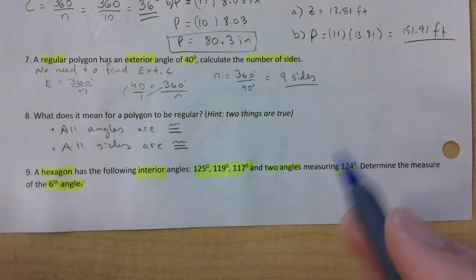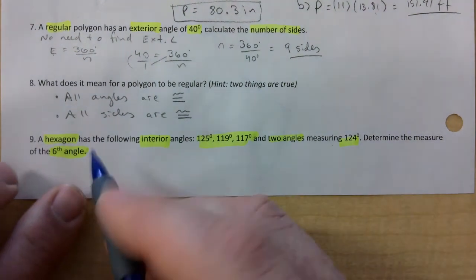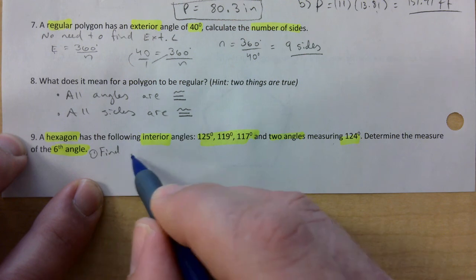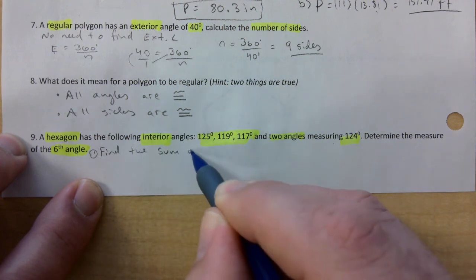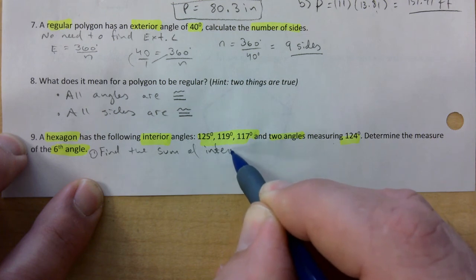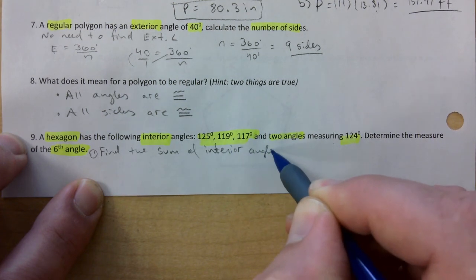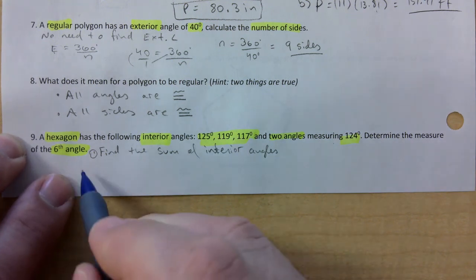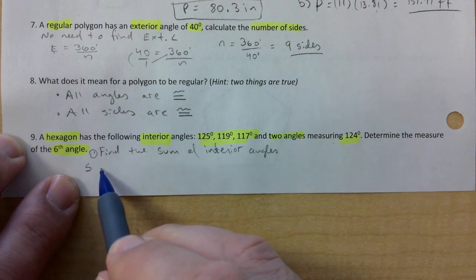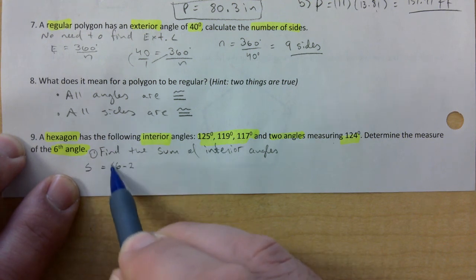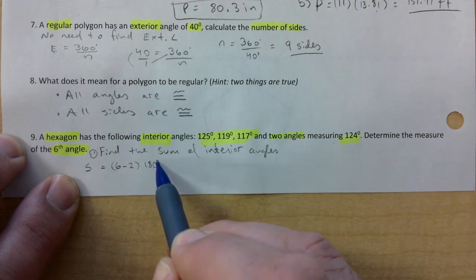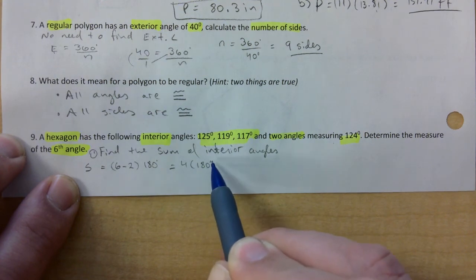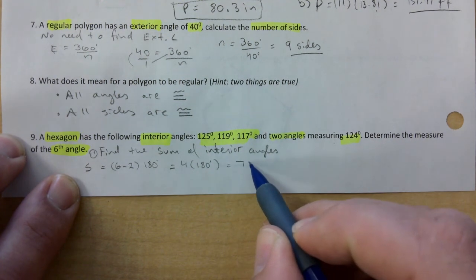And here I'm going to just mention a few things. I'm going to write down what I'm doing here. Step number 1, find the sum of interior angles. We know that exterior angles are always 360, but the interior we don't know, okay? So the sum is going to be 6 minus 2 times 180, not divided by 6, it's just 6 minus 2, that's 4 times 180, and that is 720 degrees.